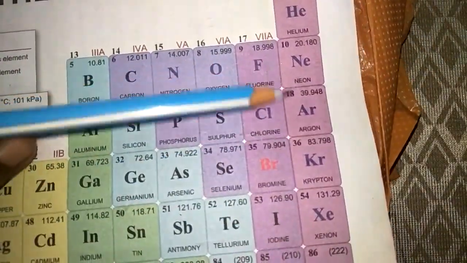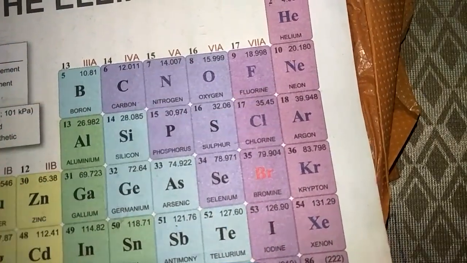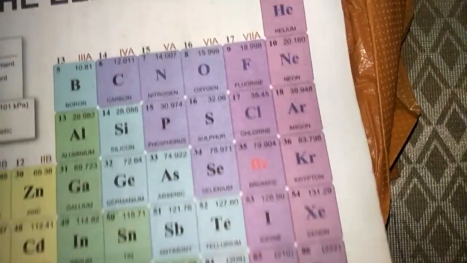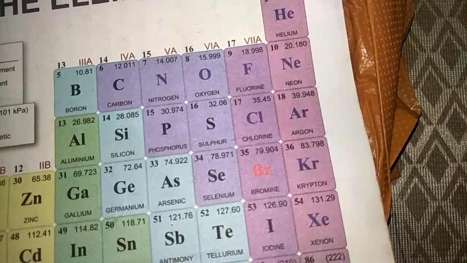See, all the rows end with a noble gas. Each starts with a metal and ends with one of the noble gases. So what does noble gas mean? They are unreactive gases, rare gases. Noble gases are rare gases.